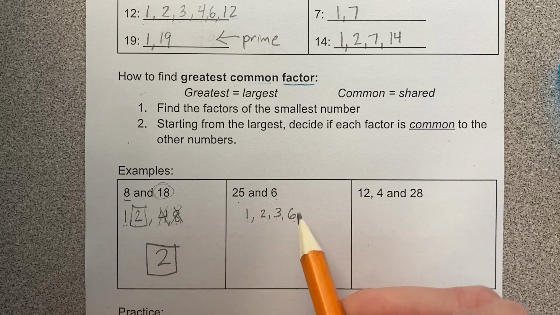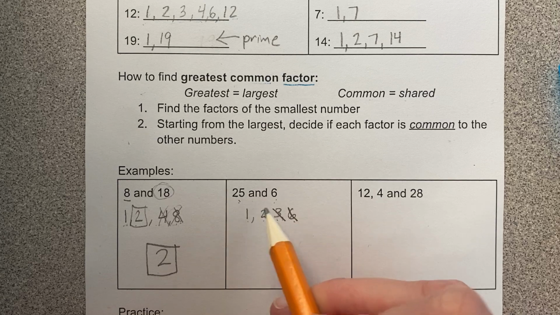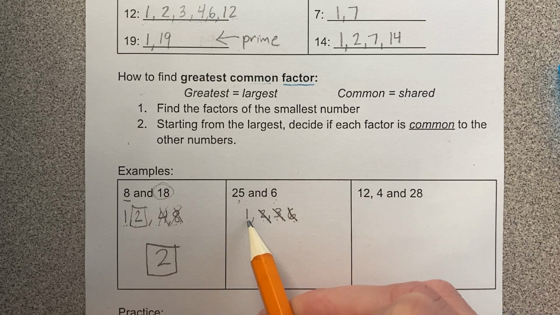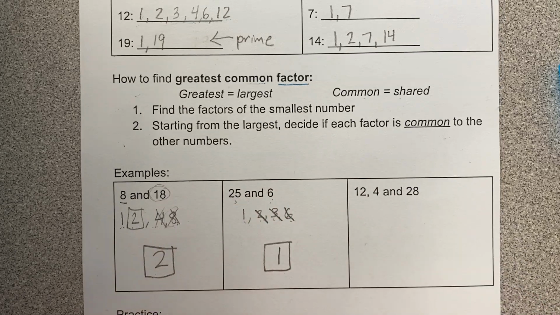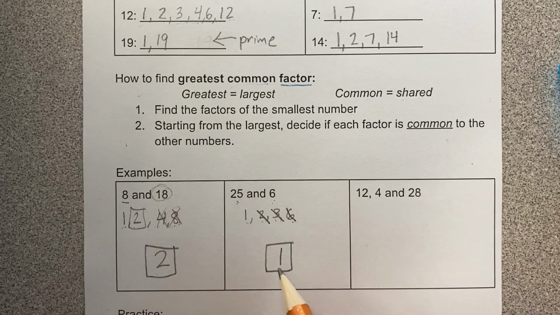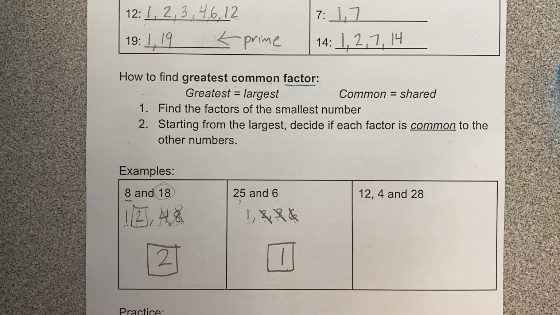Does 6 multiply to 25? Nope. Does 3 multiply to 25? Nope. Does 2 multiply to 25? Still nope. Oh, the only common factor is 1. So sometimes we like to say, oh, 25 and 6 don't have a common factor. Well, they do. Everything has a common factor of 1. Okay, but you can see here 1 is actually the greatest common factor.